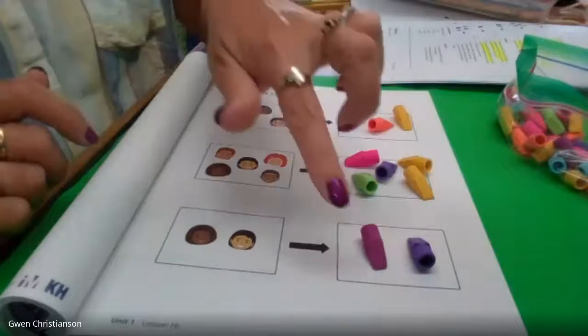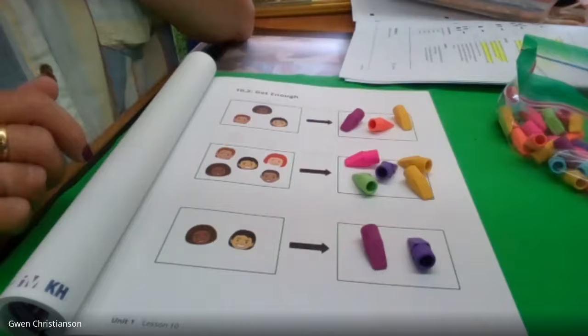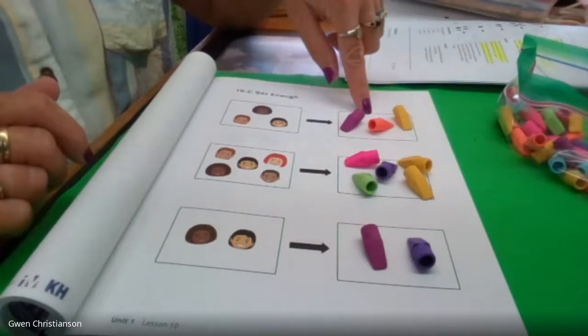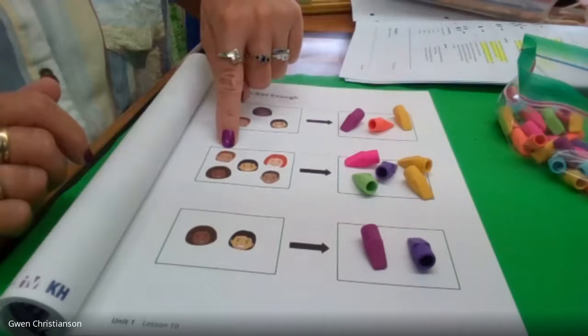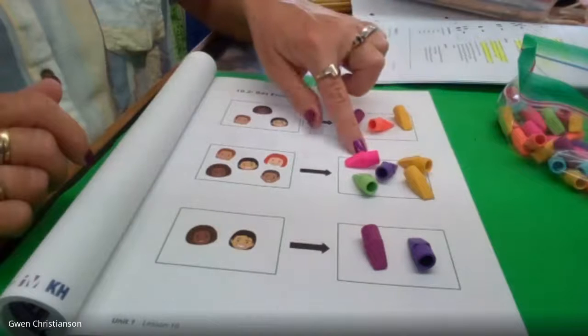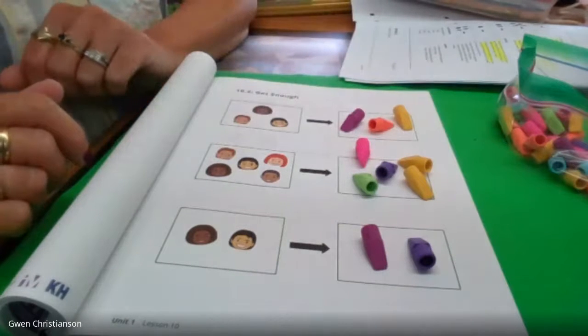2 children, 2 erasers. So if you have something at home, like we talked yesterday about spoons and forks, if you have 3 spoons, can you get enough forks? If you have 3 red blocks, or 5 red blocks, sorry, can you get 5 green blocks so that there is enough for everyone?